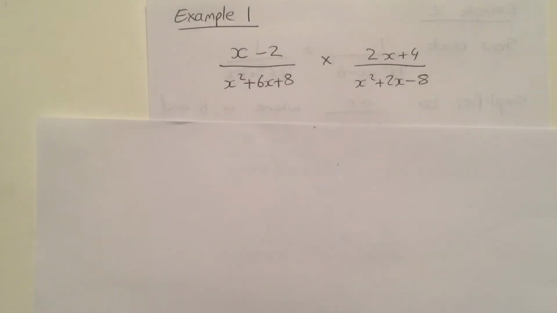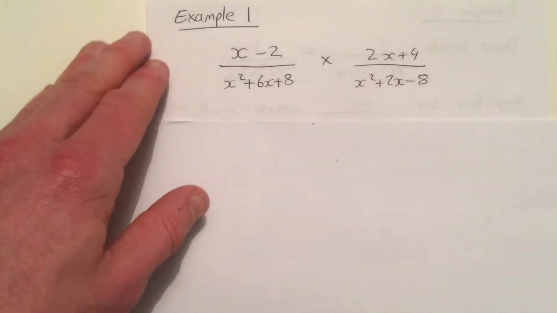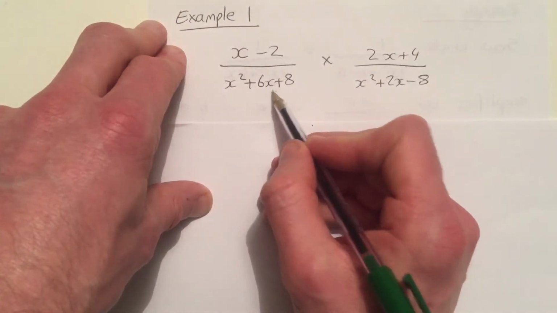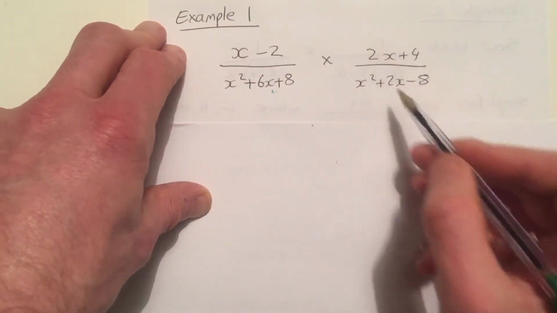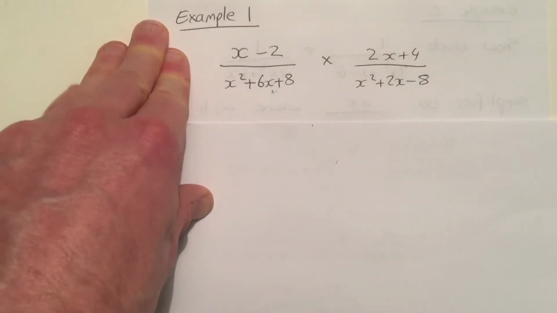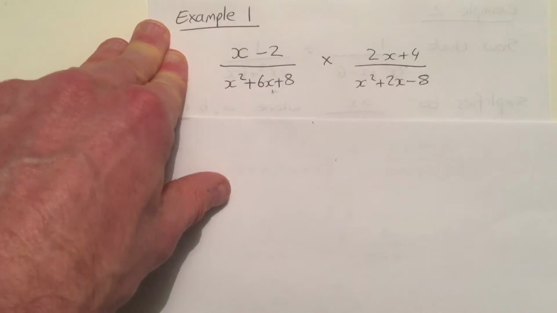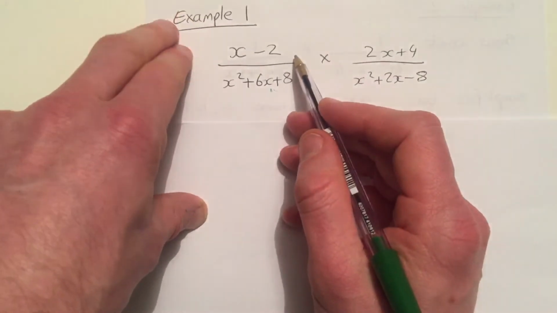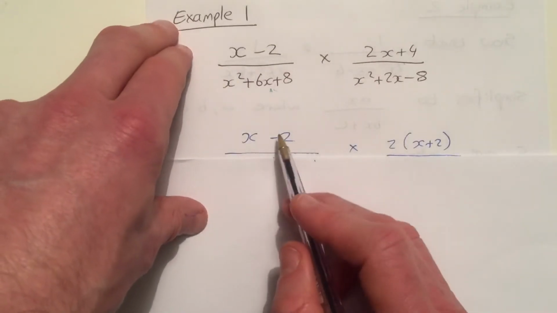So I'm asked to multiply these two algebraic fractions. I'm first going to do lots of factorising because this is going to factorise, this is going to factorise, this is going to factorise. So let's do lots of factorising. That's going to be the key really with this lesson, loads of factorising. The x minus 2, can't do anything with that, leave that as it is.